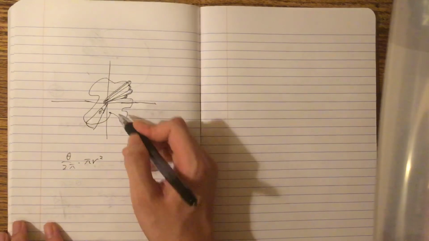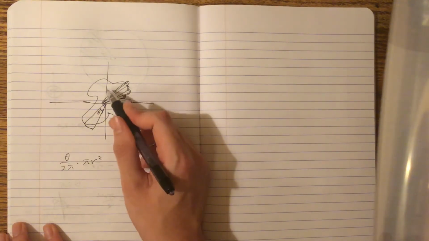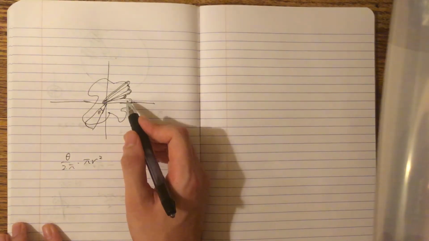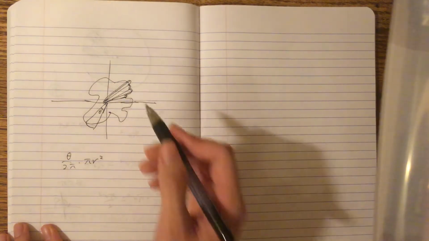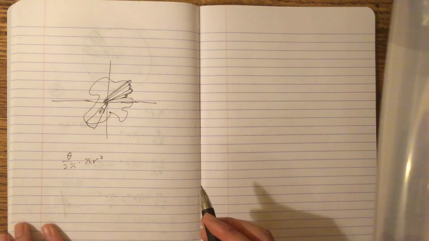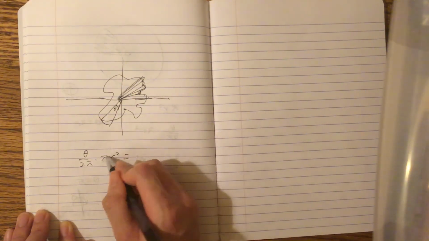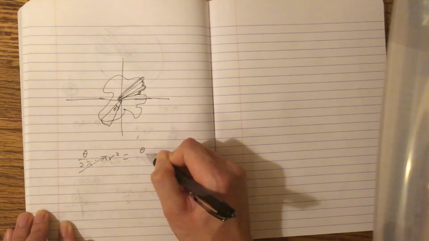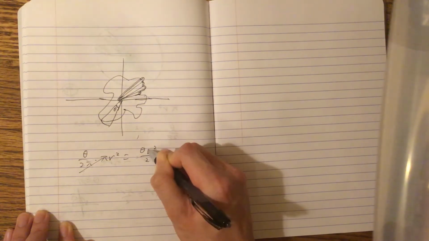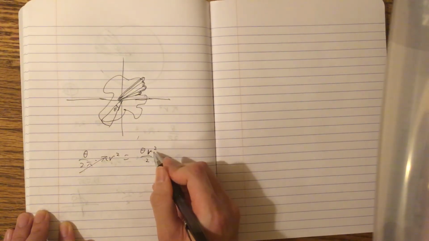Now, how do we sum all these pizza slices? We want an integral. We can sum it by making theta approach 0, so our approximation becomes very, very precise. So let's do that. We make theta approach d theta. By the way, we can cancel out the pi's, and we get theta times r squared over 2. And by the way, r is also a function of theta.